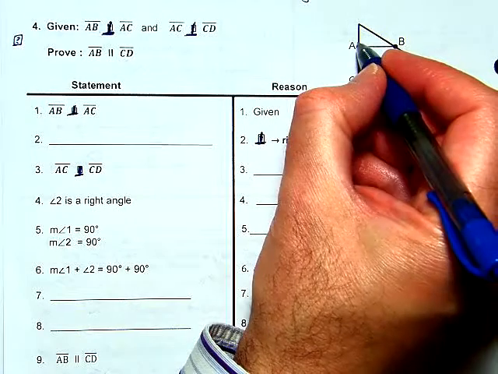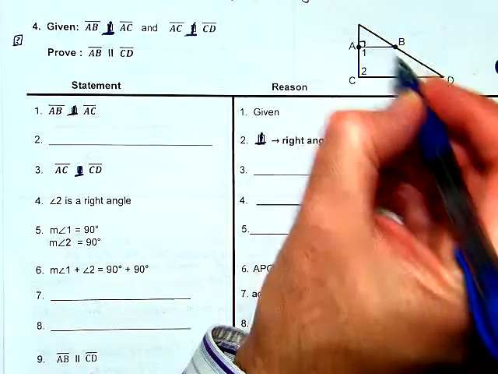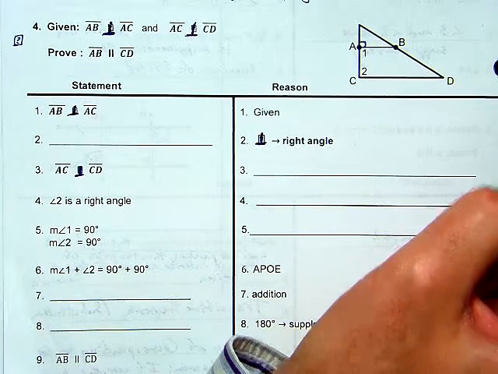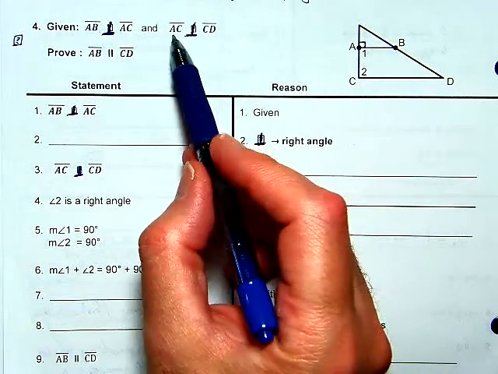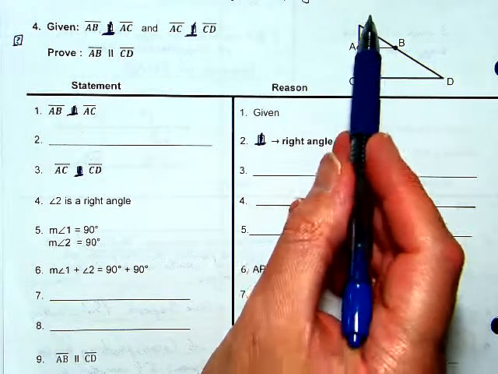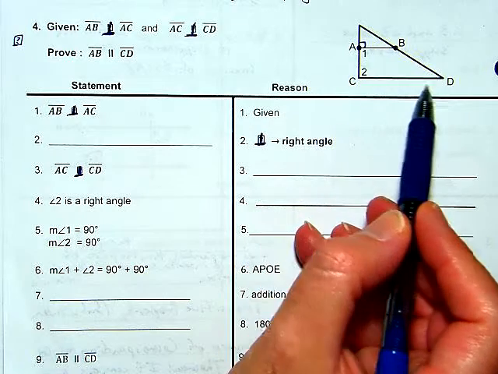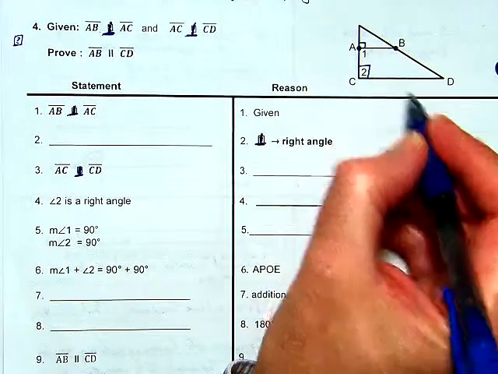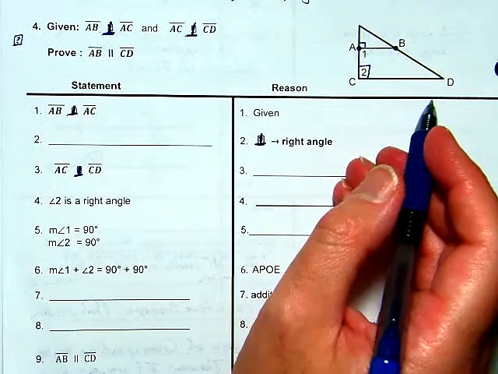Sometimes we're going to make ourselves a little right angle sign because that's going to help us remember that those two lines are perpendicular. Also, line segment AC and CD are perpendicular. So over this number 2, I'm going to put a little symbol there to remind myself that those two lines are perpendicular.